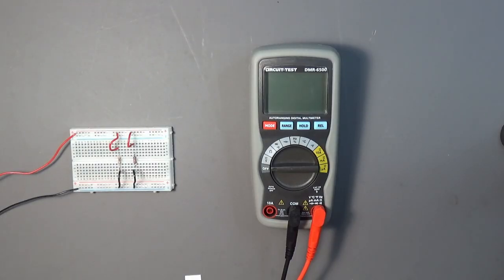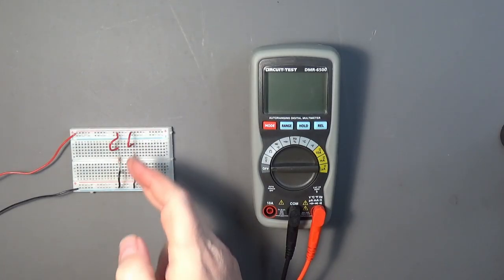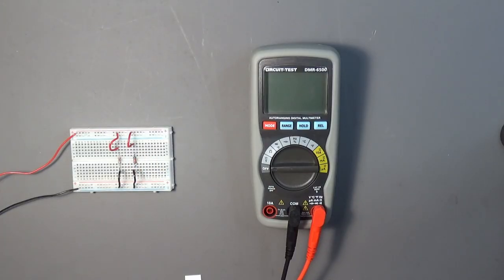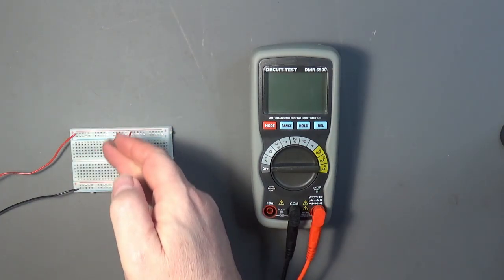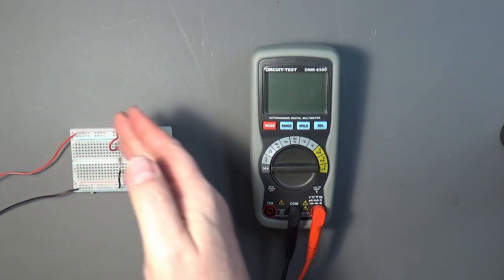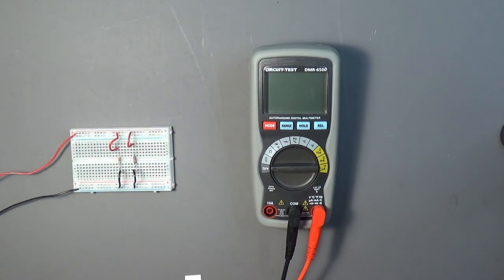Okay, now we're going to look at a parallel circuit. So we have our same two resistors, a 1K and a 6.8K resistor, and they're now in parallel. So we have the power coming in here and going out here, and they're parallel. So the total resistance of this circuit is around 870 ohms because, again, they're in parallel.